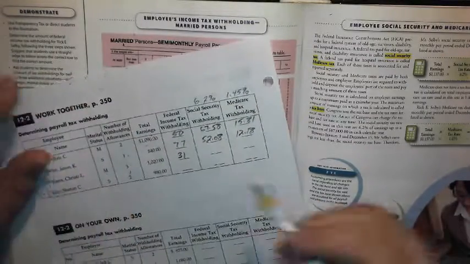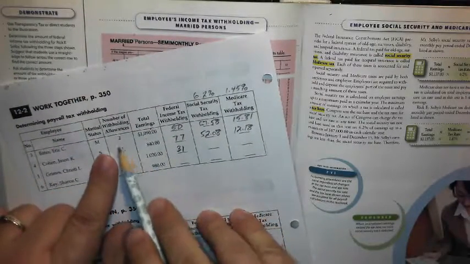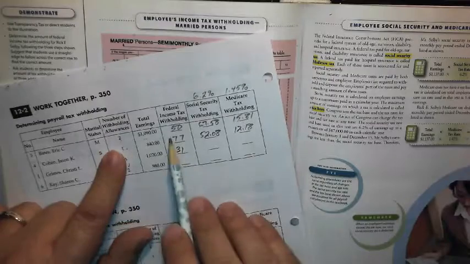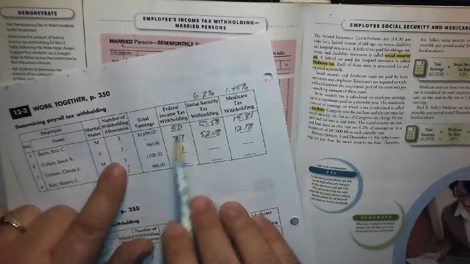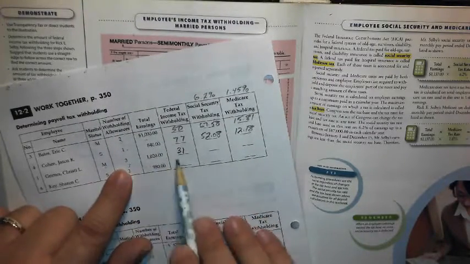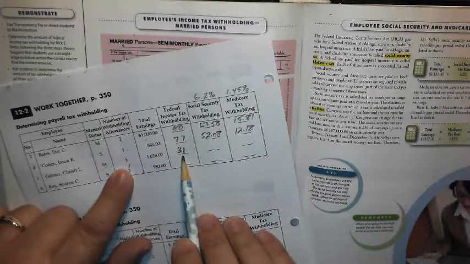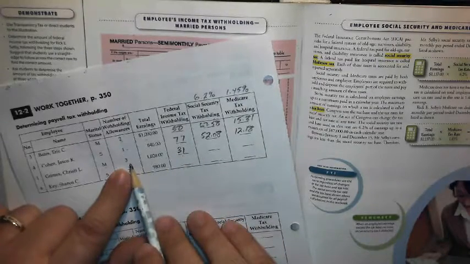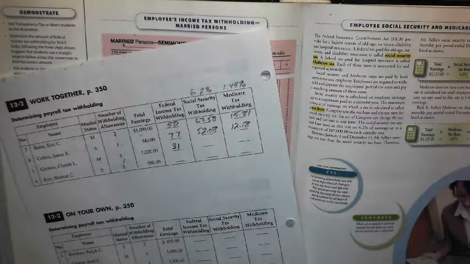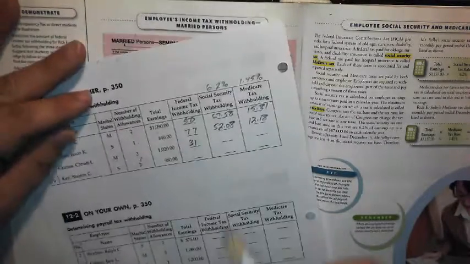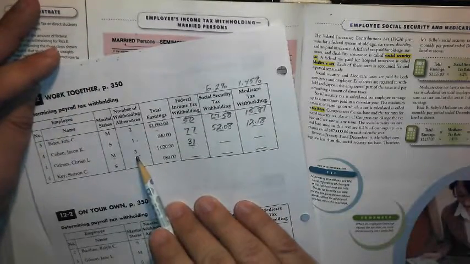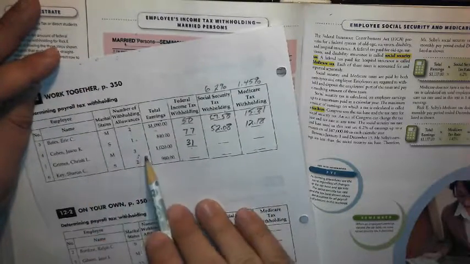So if you notice, the top one, Bates had 2 dependents, $50 was taken out. She's got 3 dependents, so she has less taken out. So the dependents could be 3 kids. She's married.